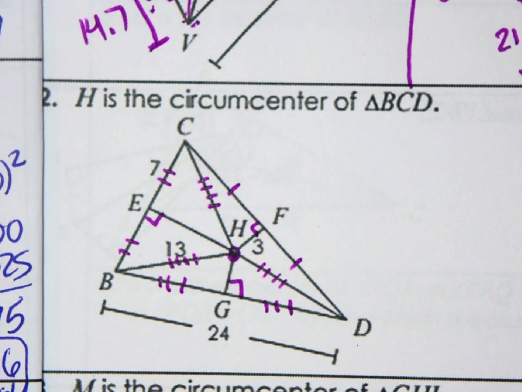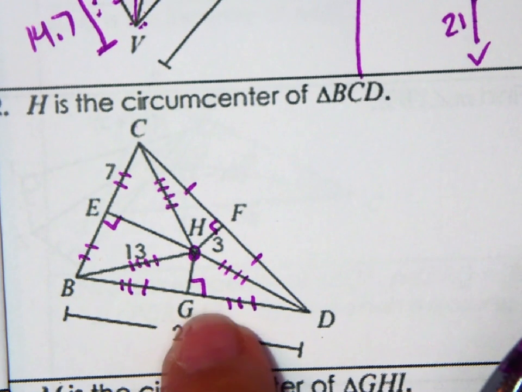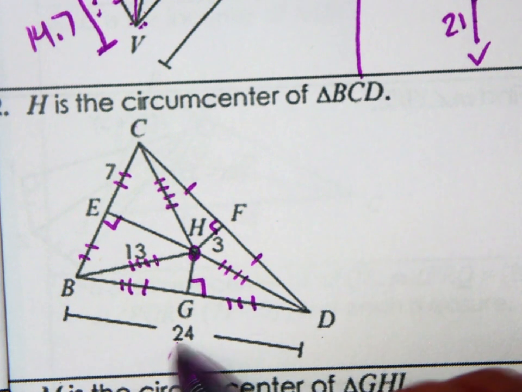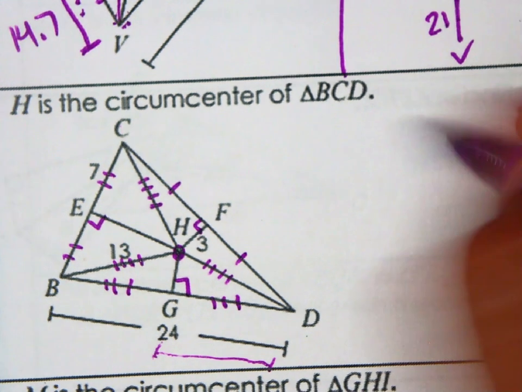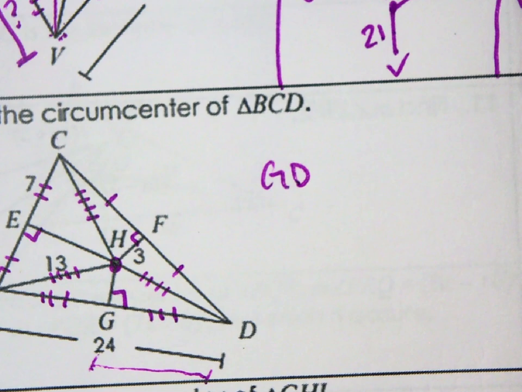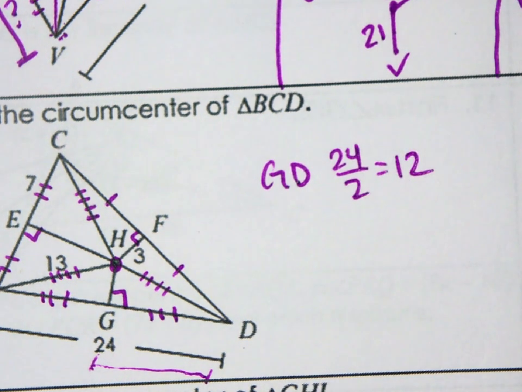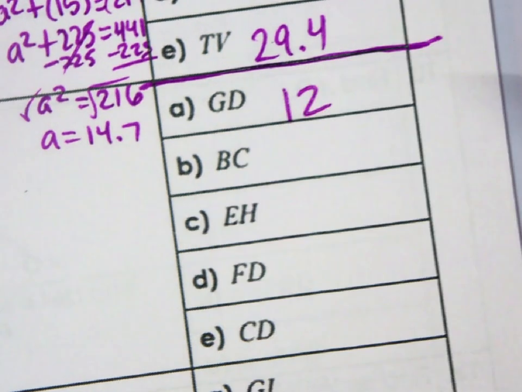So now let's see what they're asking. They're asking for GD. So let's see, GD from here to here. We have the whole thing being 24. So we just gotta find out what half of that is. So for GD, we have to do 24 divided by 2, which equals 12. Okay, so that's 12 right there.